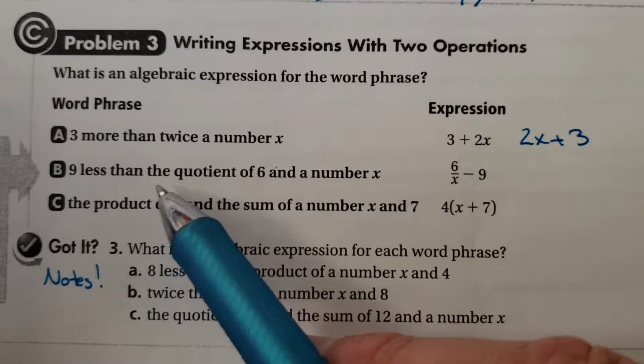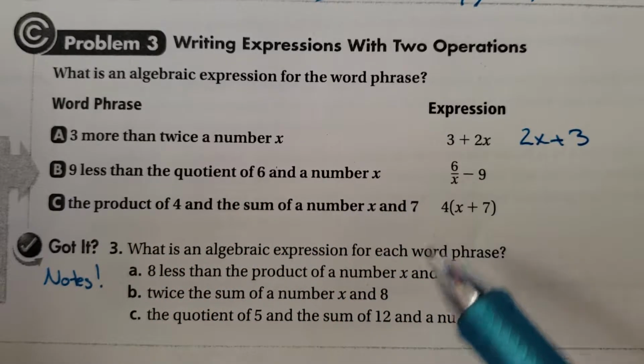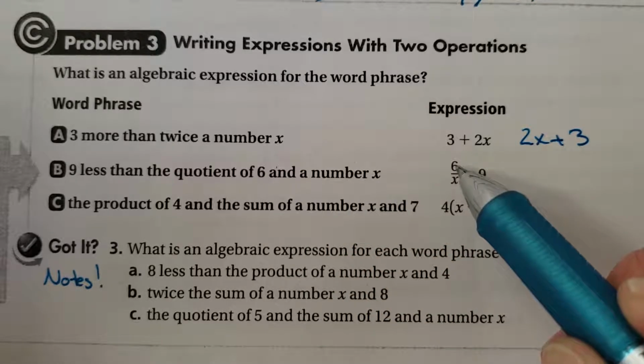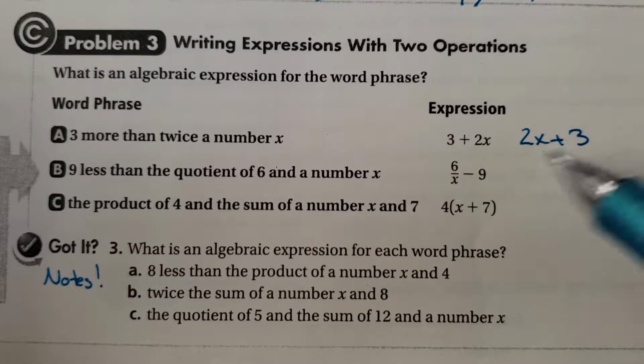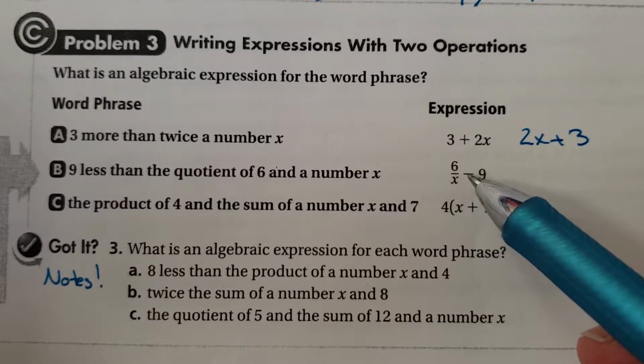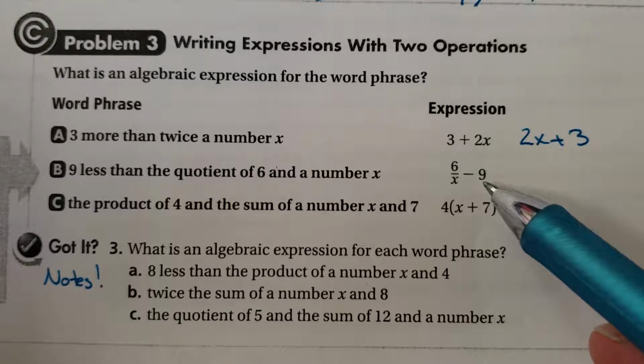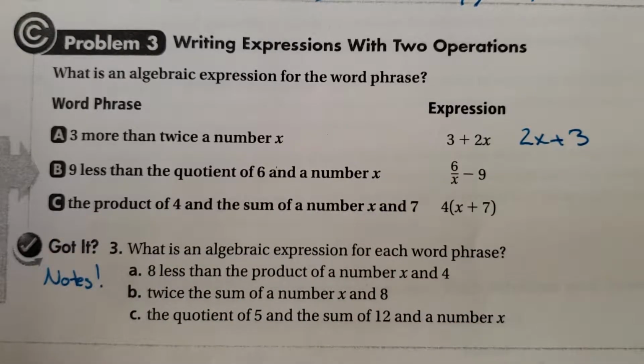B, 9 less than the quotient of 6 and a number x. So I'm going to focus on the quotient. Quotient of 6 and a number x. Look, there you go. 6 divided by x minus 9. So again, if I was going to read this and then not use this sentence, I would just say, hey, 6 over x minus 9. I'm precise, I'm concise, and I don't waste a ton of time.